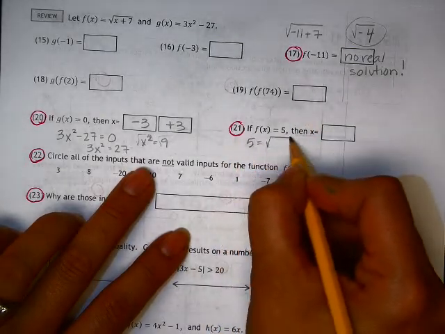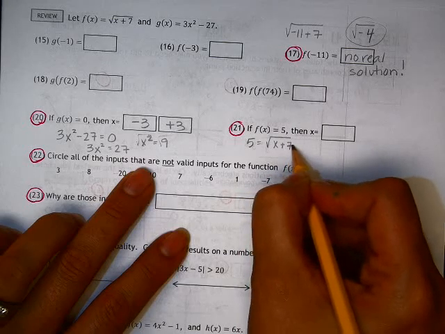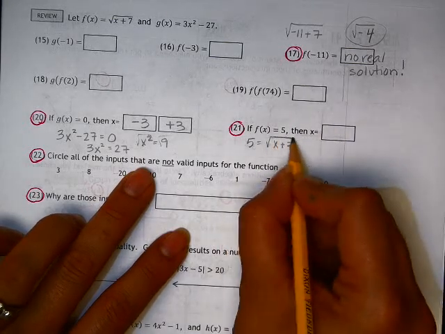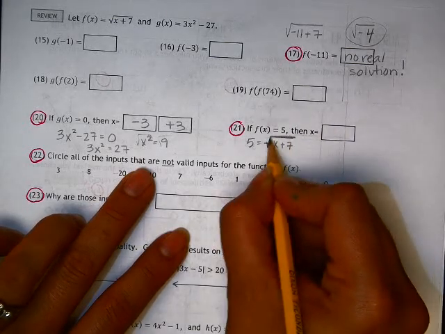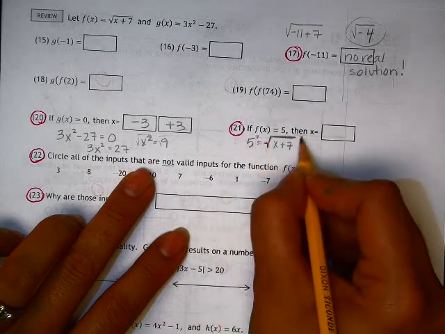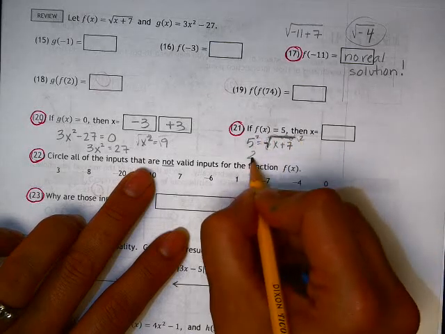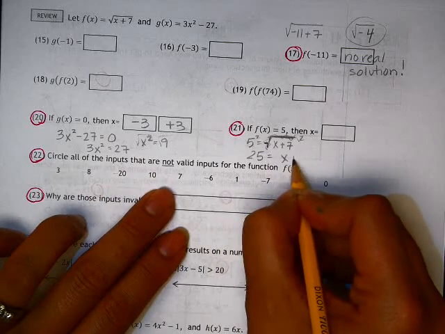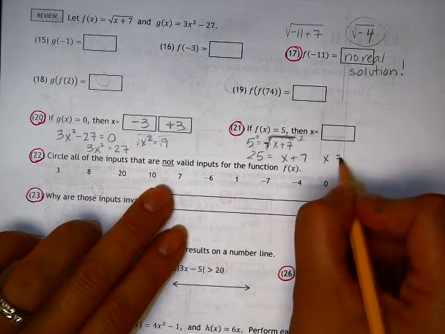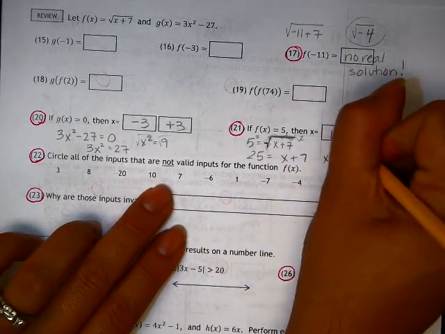For this one here, just slightly different. 5 is equal to the square root of x plus 7. And the first thing I need to do is remove this guy. And the way that I do that is I square both of them. So that undoes that, leaving you with 25 is equal to x plus 7. And so x would have to equal 18.